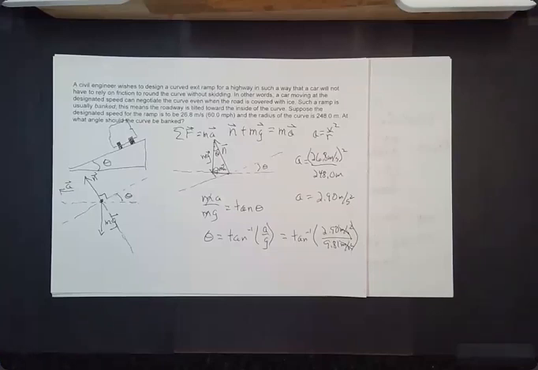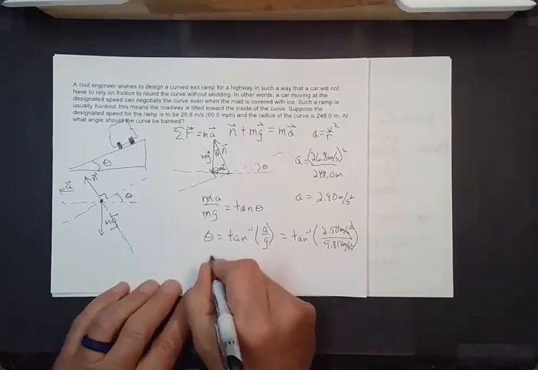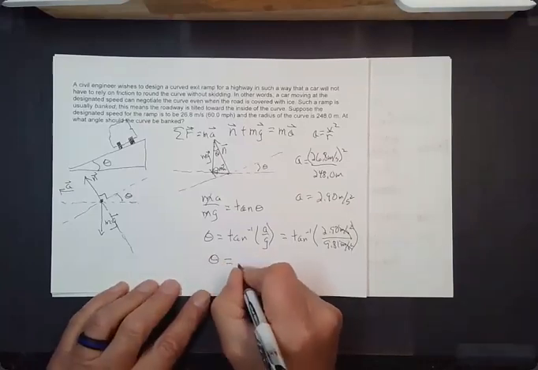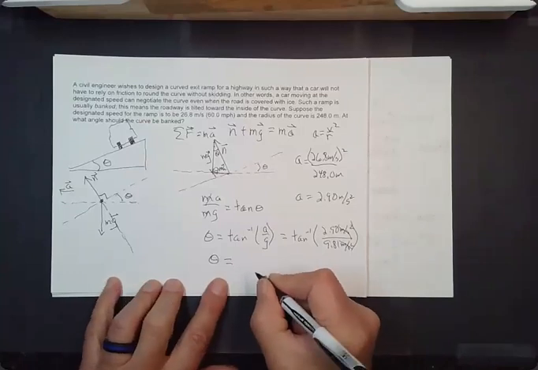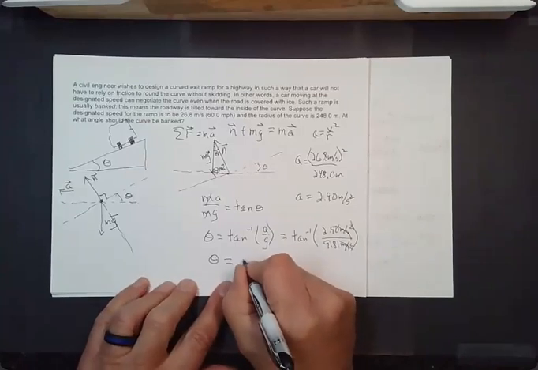Okay, I get only about 1.65 degrees. That's typical, actually. Banked curves usually aren't very steep.